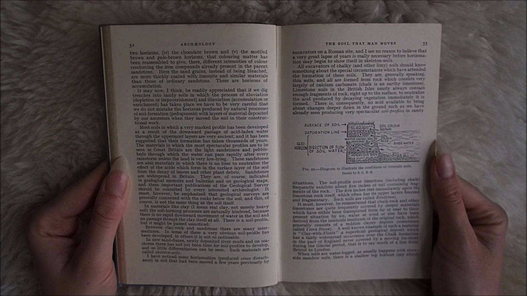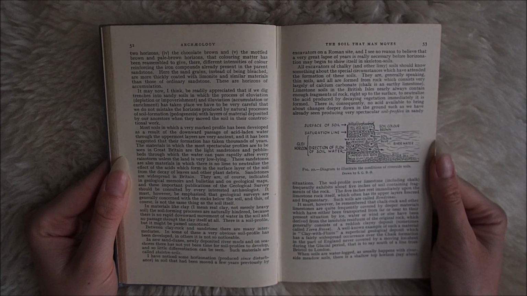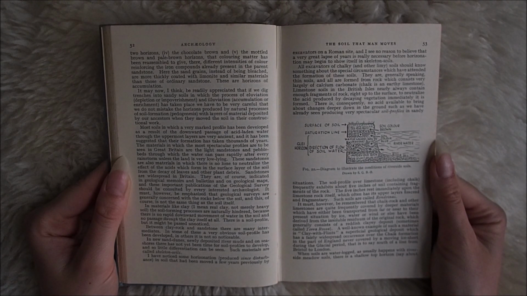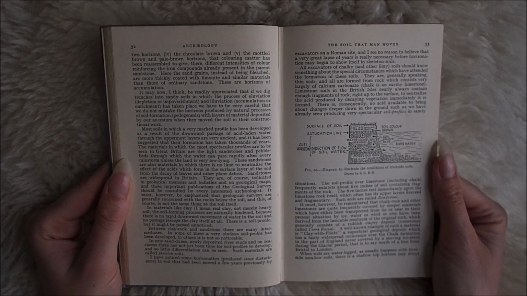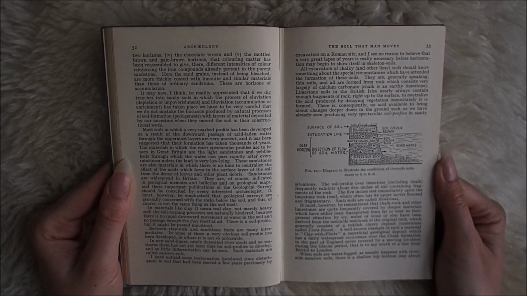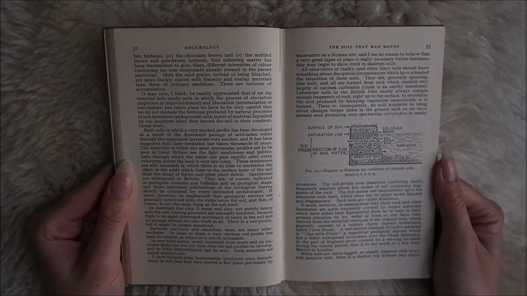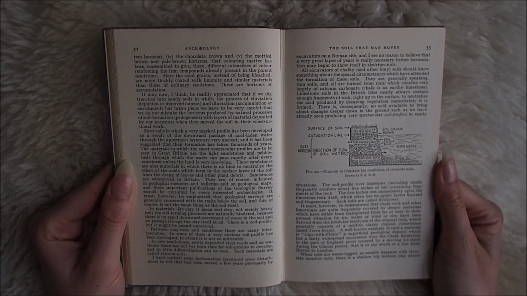Between clay rock and sandstone there are many intermediates. In some of these a very obvious soil profile has been developed. In others, it is not so noticeable. In new sand dunes, newly deposited river muds, and on seashores, there has not yet been time for soil profiles to develop, and so little differentiation can be seen. Such materials are called skeleton soils.